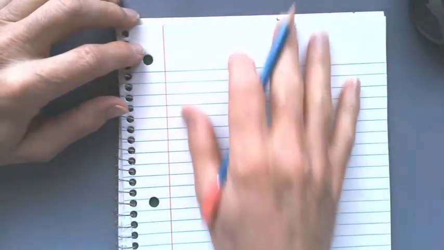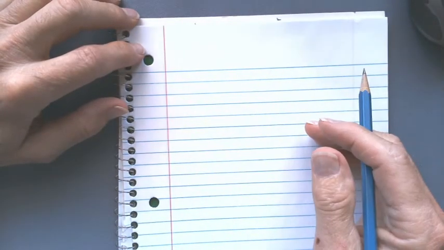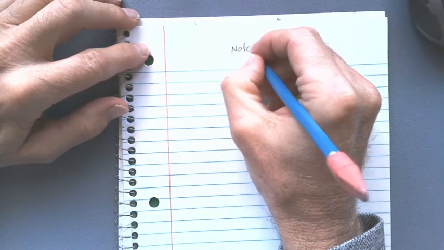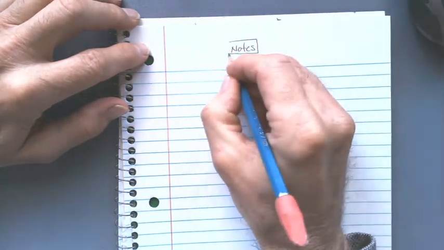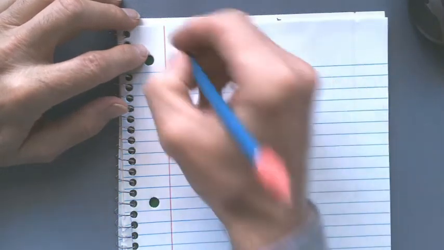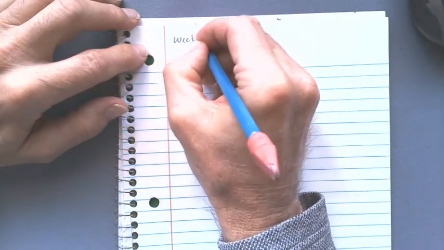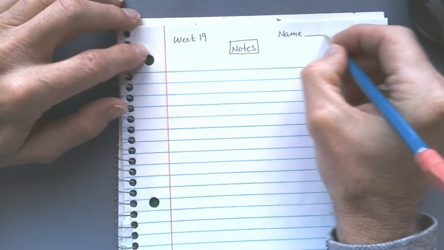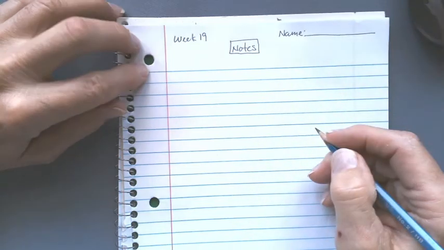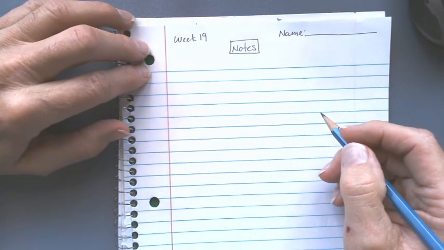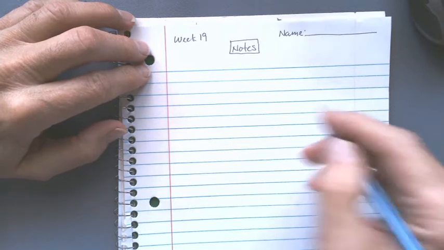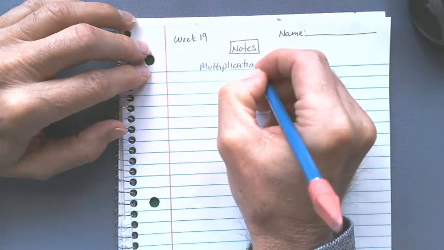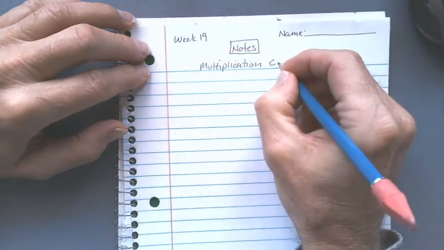Okay, you'll need a lined sheet of paper, and we're going to take some notes. This is going to be a new topic. We're ending quarter 2 and going into quarter 3, so this is going to be a new topic for you. Week 19. Put your name up there in the upper right hand corner. And we're going to be looking at multiplication comparisons. And just go ahead and write this down.